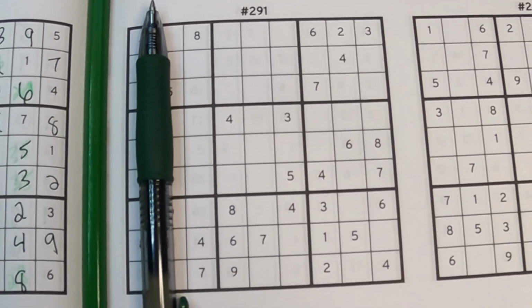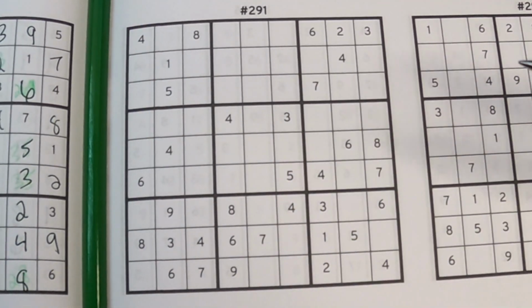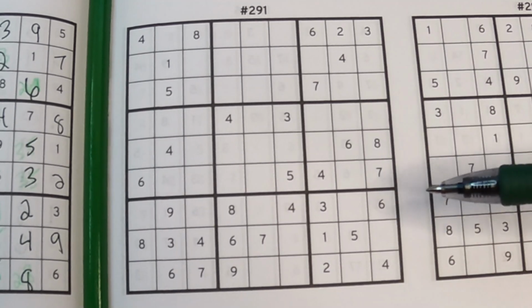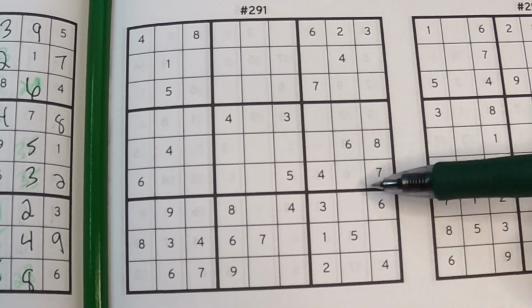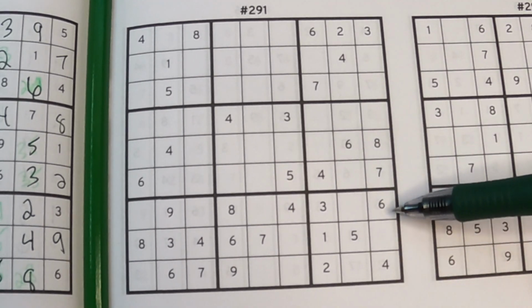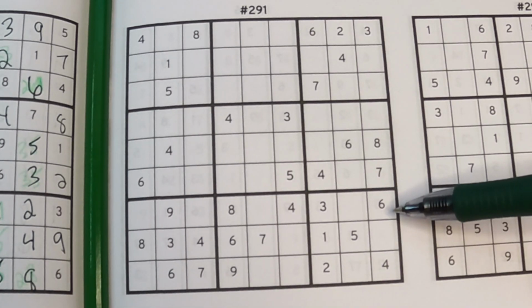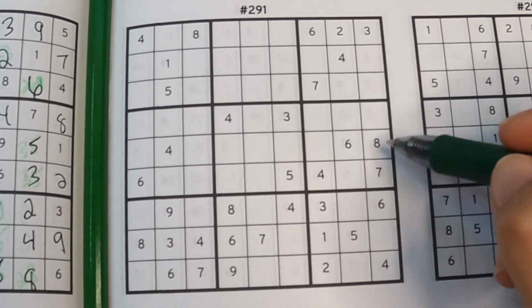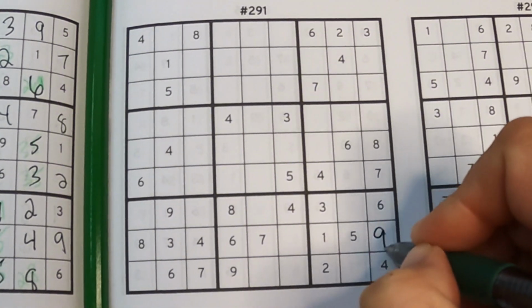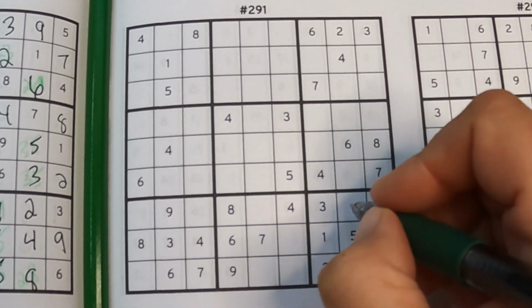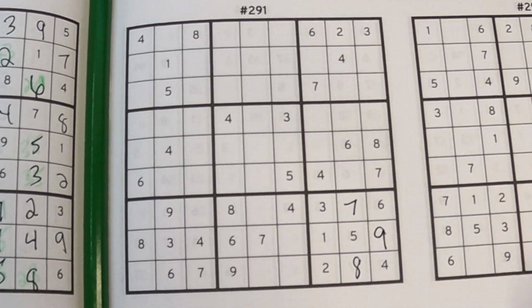We're just continuing on with the book. Looks like today we're doing puzzle number 291. If we start with this box, we're missing 7, 8, and 9. We've got 7 and 8 here, so this is our 9. 8 here, so 7, 8.